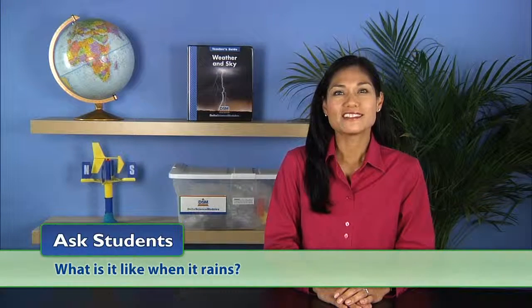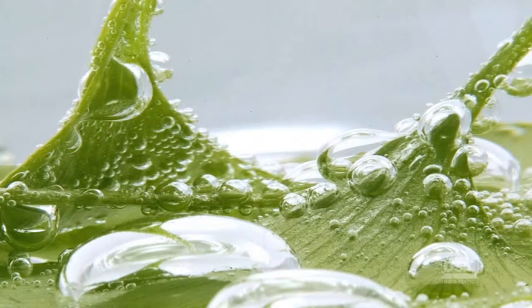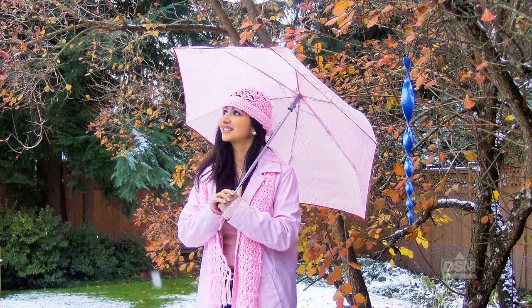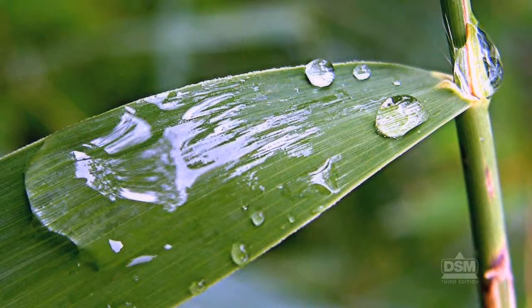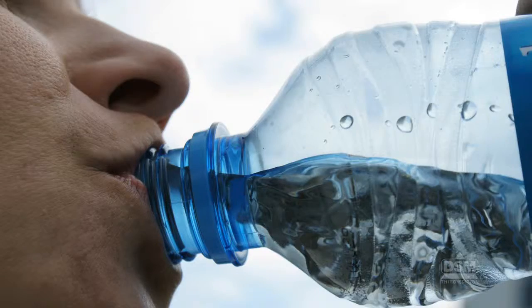Ask students, what is it like when it rains? They should answer that drops of water fall from the sky. Everything gets wet. Puddles form, and we have to stay inside or wear raincoats to keep dry. Then, explain that all living things need water to survive. Rain waters plants, gives animals water to drink, and also supplies the water that people use.